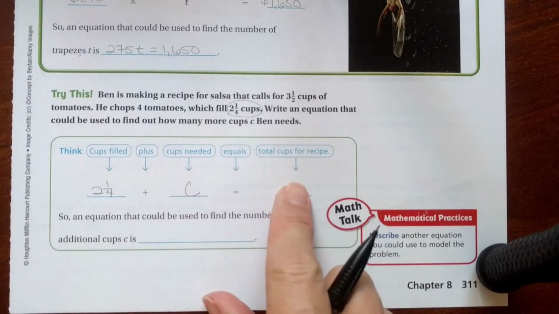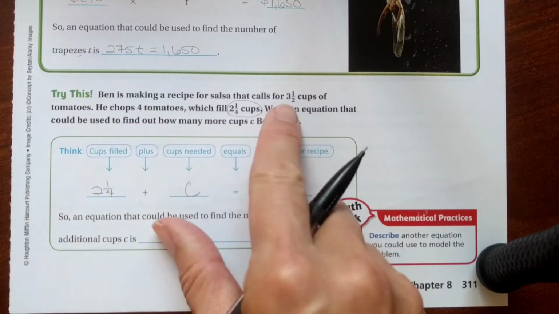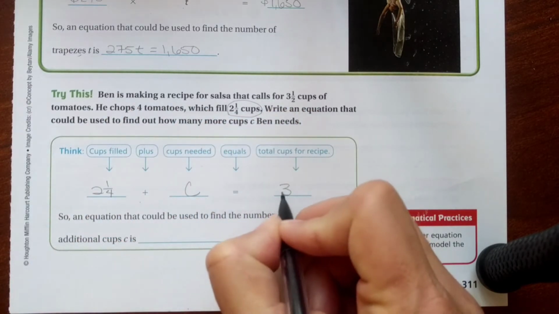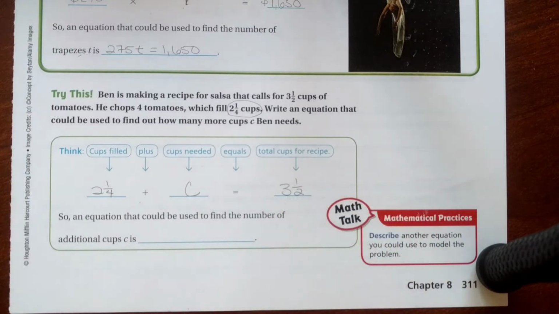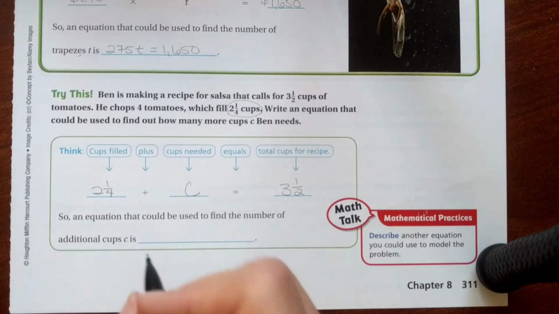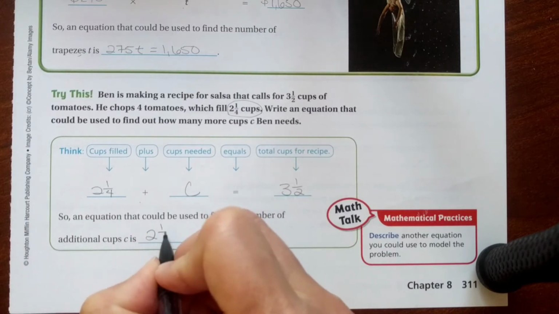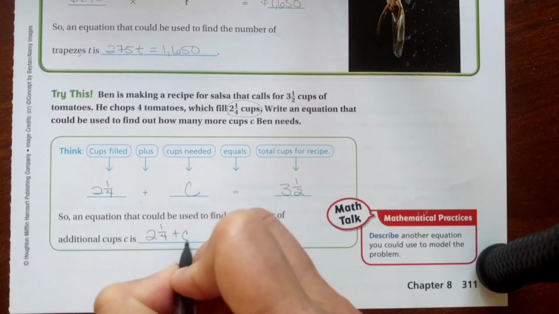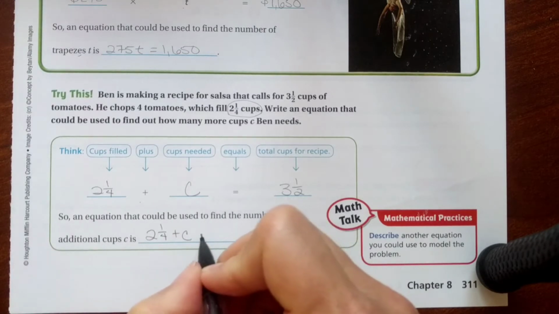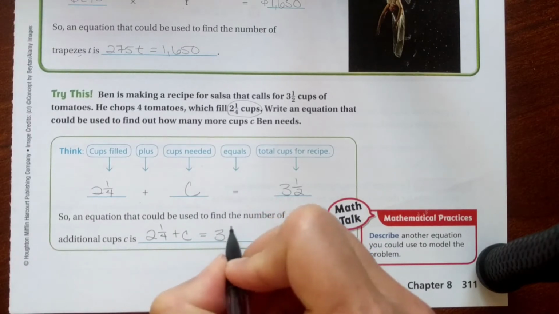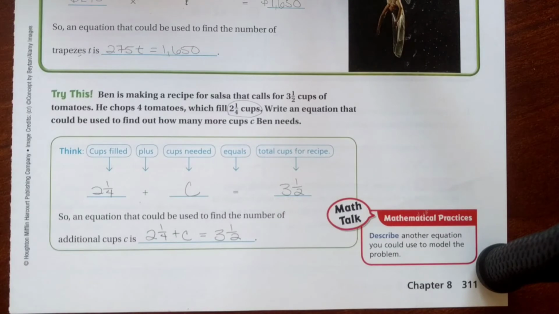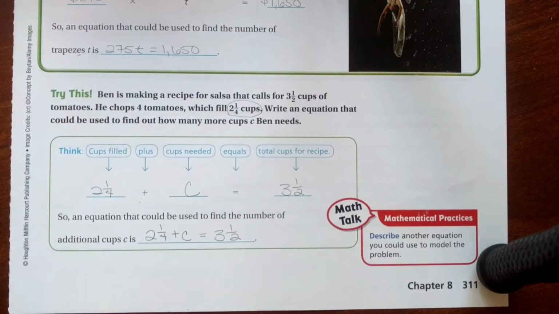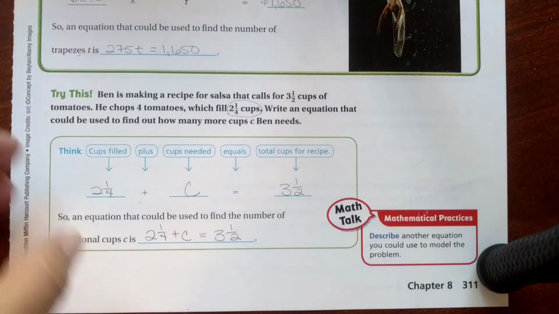The total cups needed for the recipe was 3½ cups. So an equation that could be used to find the number of additional cups is 2¼ plus C equals 3½. We're not solving these equations, we're just writing them at this point in time. Later in the chapter, we're going to learn how to solve them.